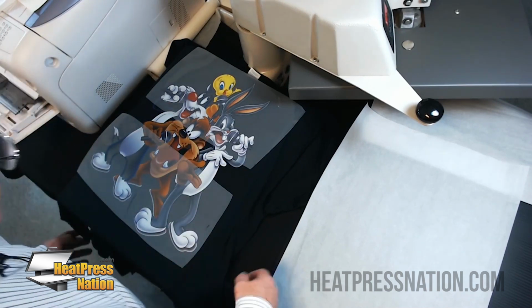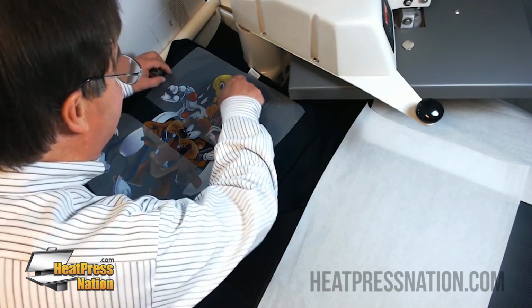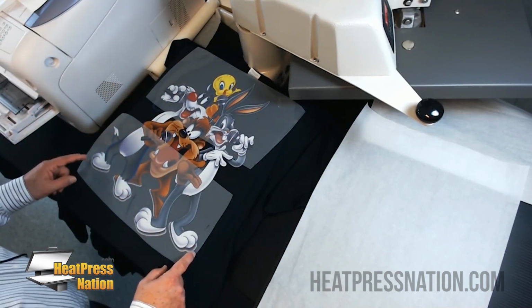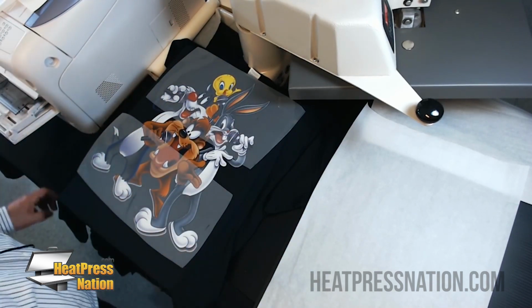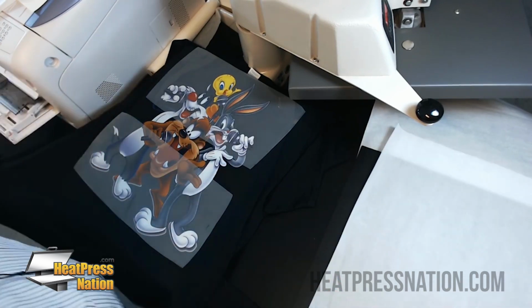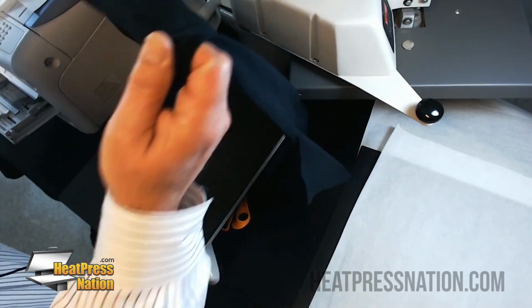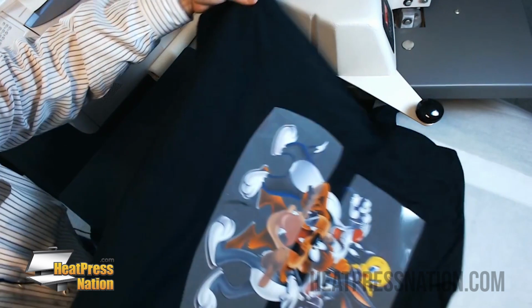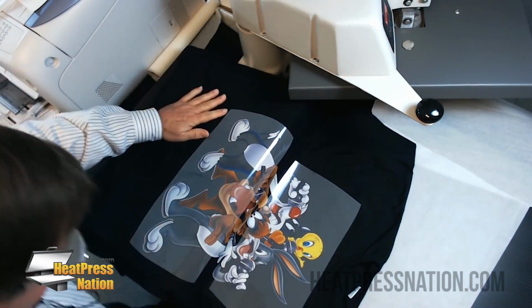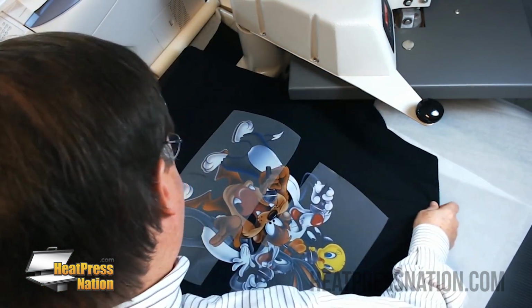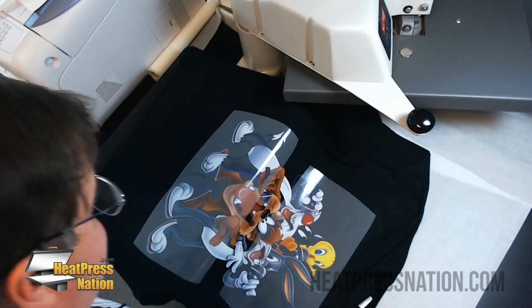And one of the other things I'm going to do with this, so all of this is on, this goes out to the very edge of the heat press. So I'm going to take this design and turn it sideways and just put this piece back on.